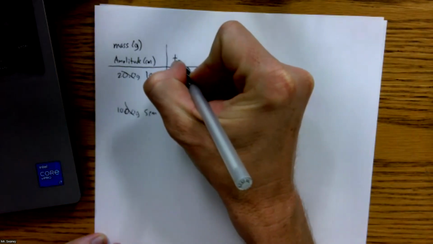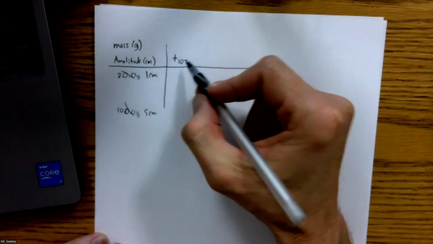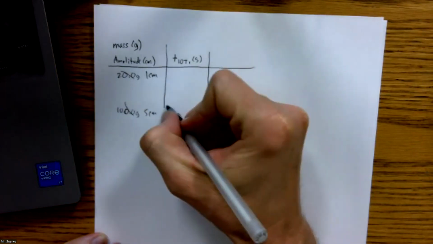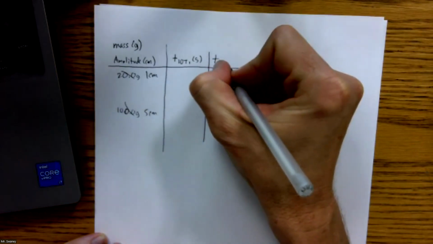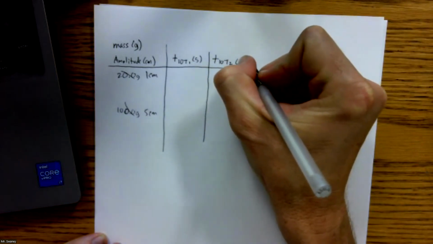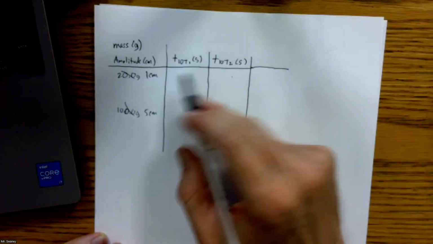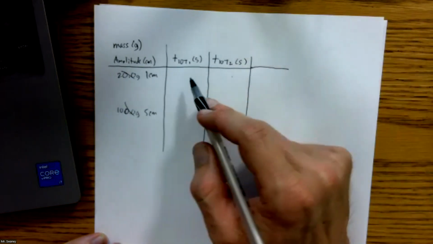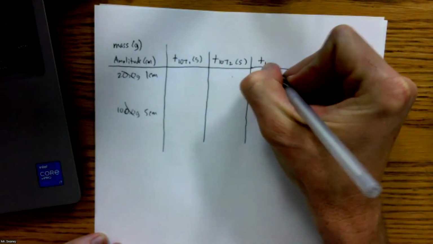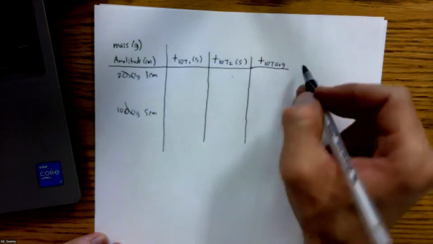Then you're going to time the time for 10 periods. So that's the time for 10 periods, trial 1 in seconds. And then the time for 10 periods 2, that's going to be in seconds. And you're going to end up with 2 trials for either 5 masses or 5 amplitudes, so 10 total times. And then we are going to take the average. So just take these two numbers, add them up, divide by 2.